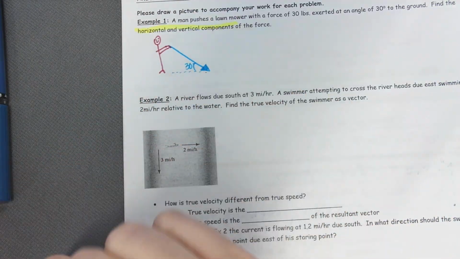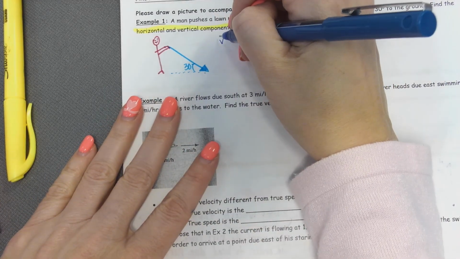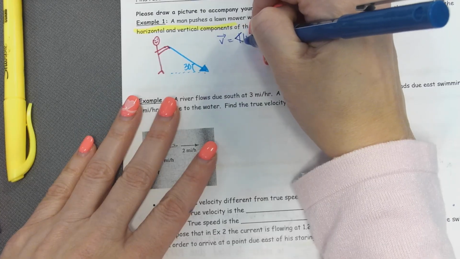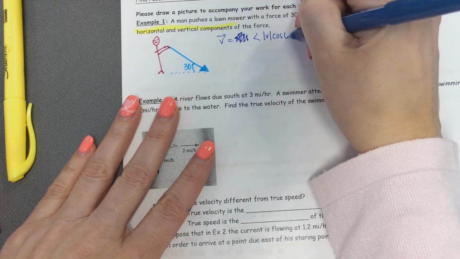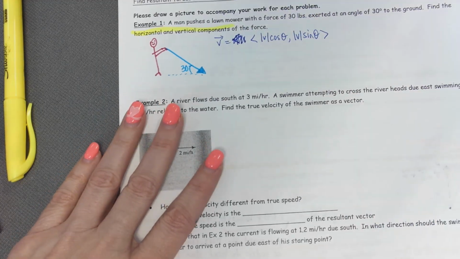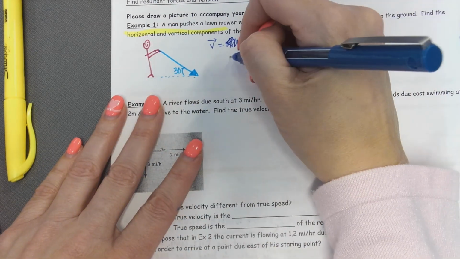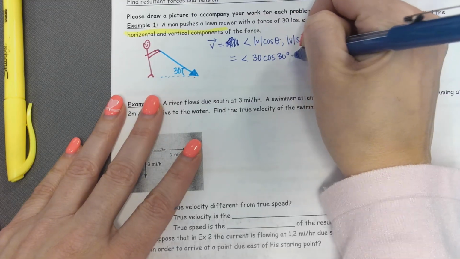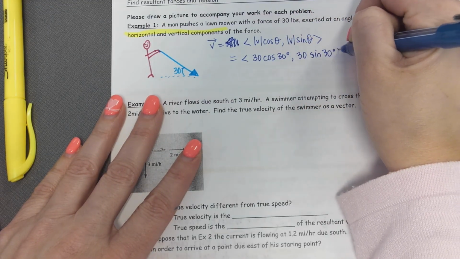So the horizontal component is the magnitude times the cosine, and the magnitude times the sine. So the horizontal component is 30 cosine of 30 degrees. Vertical is 30 sine of 30 degrees.